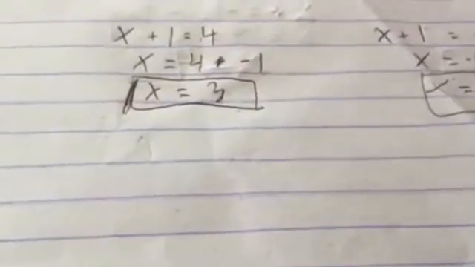So, the value of the two x's: the first is x equals 3, and the other is x equals negative 5. And then, those are your solutions. That's what completes the square.